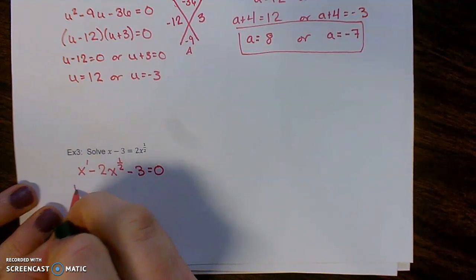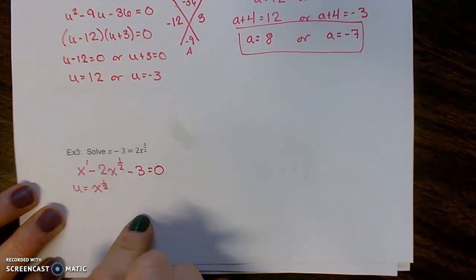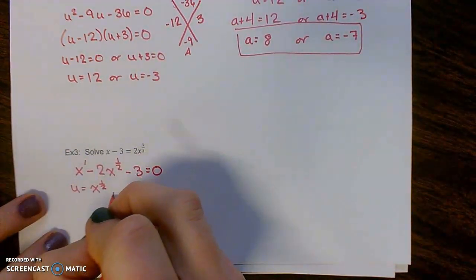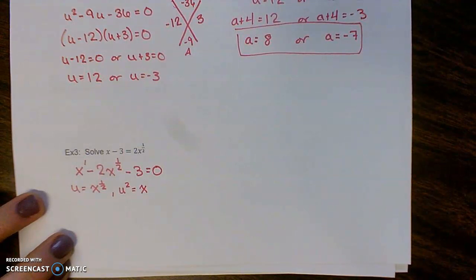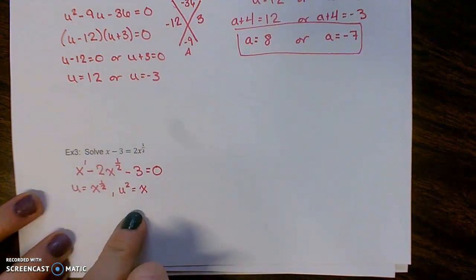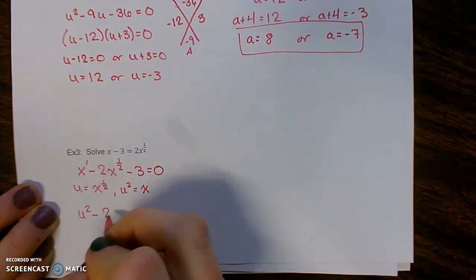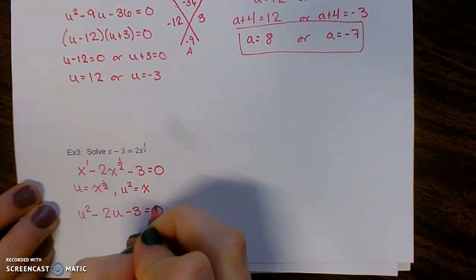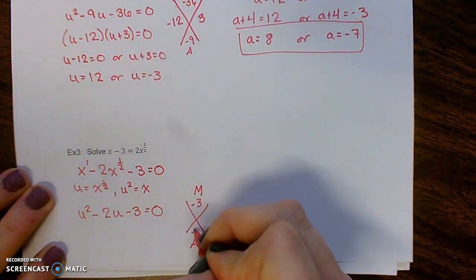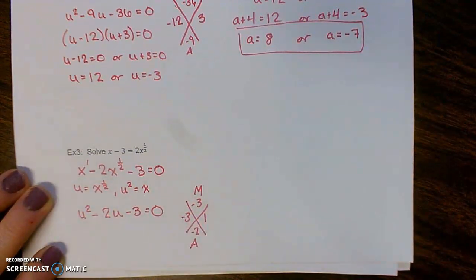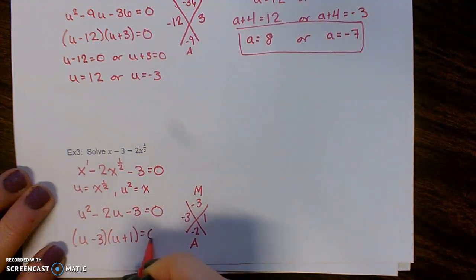And you could make the substitution. u could be x to the 1/2 power, the middle variable factor, which means that if you square both sides here, x to the 1/2 squared is just x. So now if I make this substitution, this becomes u squared minus 2, x to the 1/2 is u, minus 3 equals 0. And this I think I can factor as well. Two numbers that multiply to negative 3 and add to negative 2 would be negative 3 and positive 1. So we get u minus 3, u plus 1 equals 0.